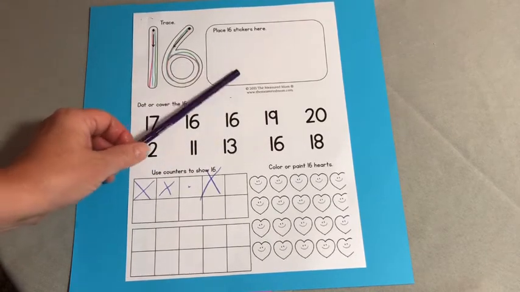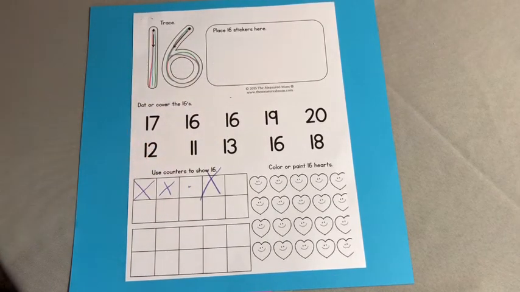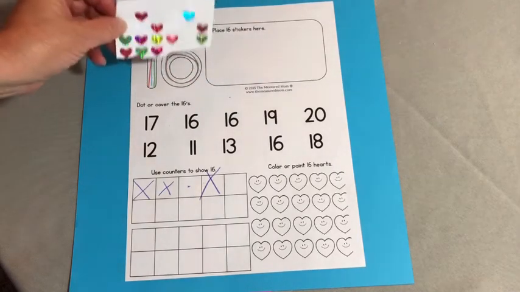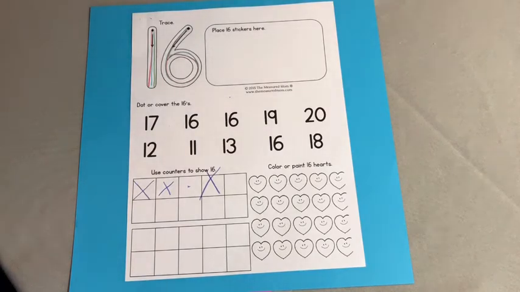Now, this part we usually do stickers, and Mrs. Rubel usually gives you out a big bowl of stickers to do. But what if you don't have stickers at home right now? I would usually use some small stickers because 16 is a big number. But what if you just don't have 16 or even any stickers right now? Well, I have some other ideas for you.